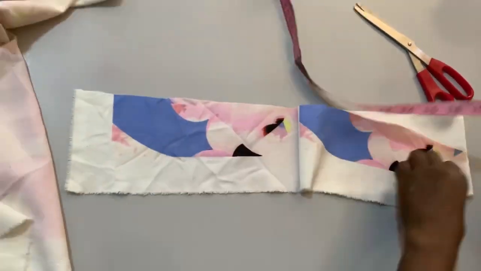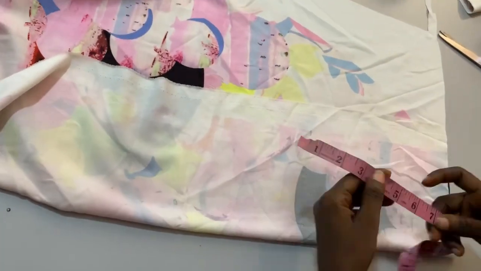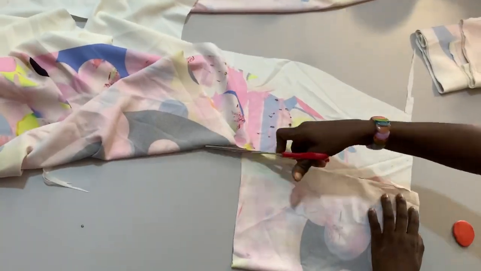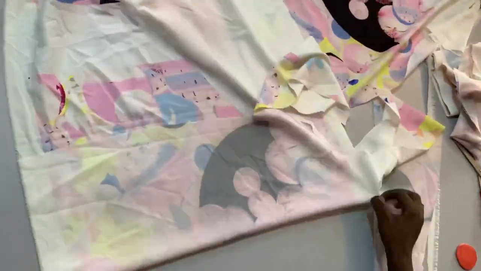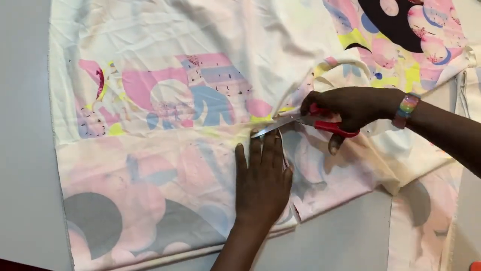So I just cut out 4 by 32. I added to the waist measurement. Then the next thing you're going to cut is the pocket. So for the pocket, you're going to cut 7 unfold by 14. Please don't forget, you're going to cut 7 unfold by 14.